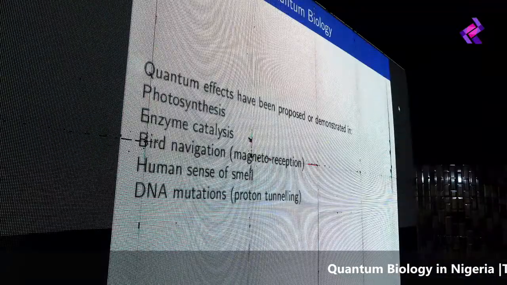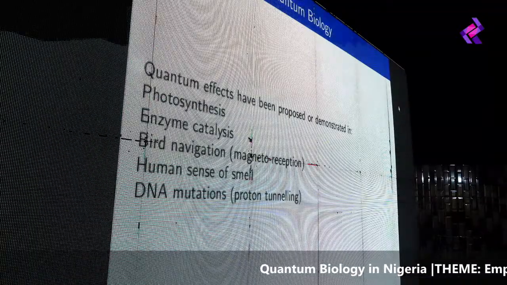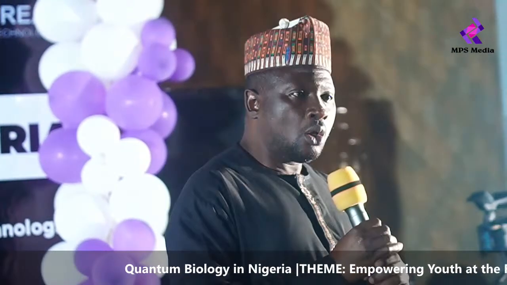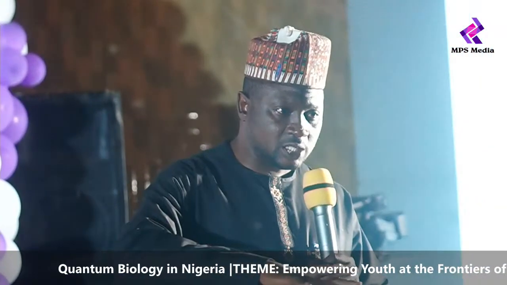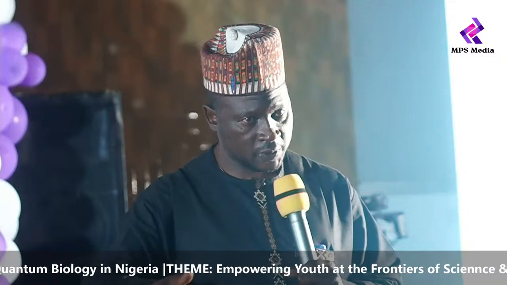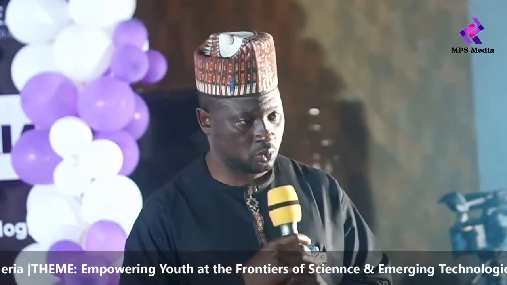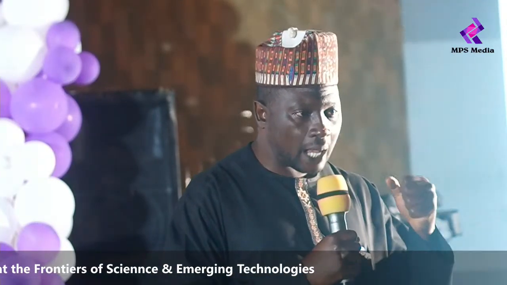So quantum effect has been proposed to be demonstrated in photosynthesis. What do I mean by quantum phenomenon in photosynthesis? We talk about the existence of matter in the form of a wave. Also, we believe that a wave can sometimes behave as a particle. What we mean here is that the light absorbed by the plants is absorbed as a photon. He made mention of discrete and continuous forms.